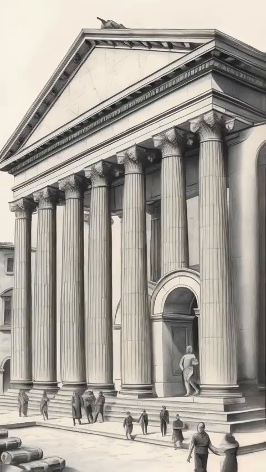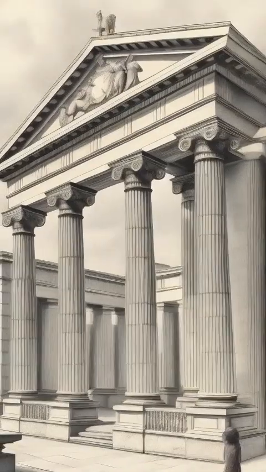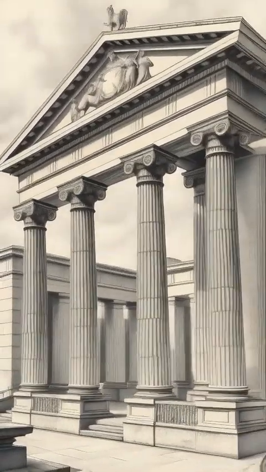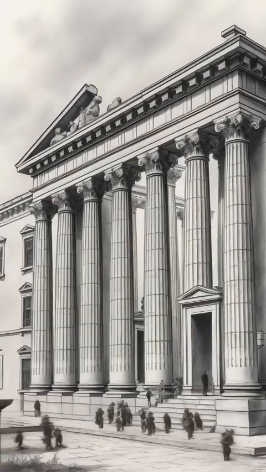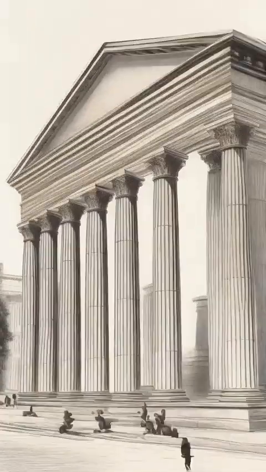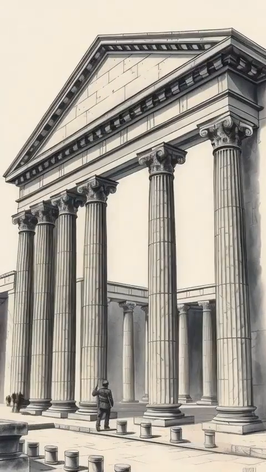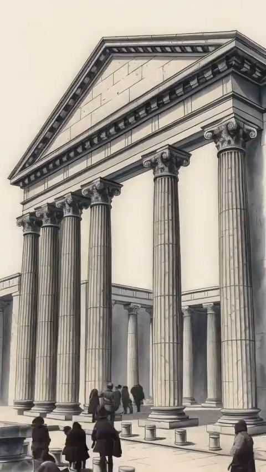In pondering the cultural exchange, the Romans not only borrowed from the Greeks, but also infused their architecture with elements from other cultures within their vast empire. This reflects a melting pot of ideas that characterizes much of Roman art and architecture.